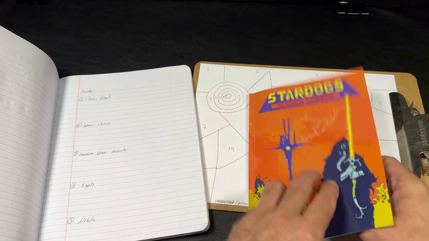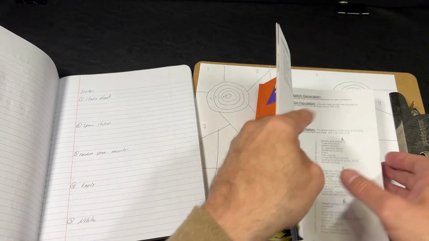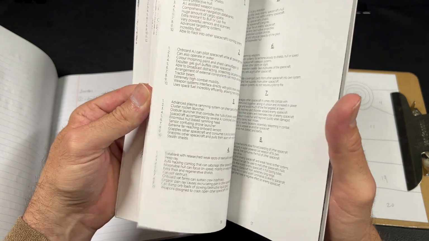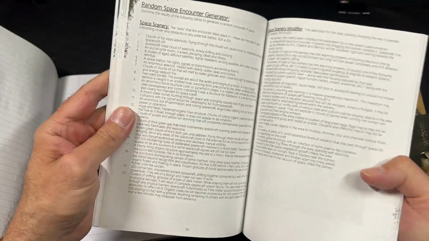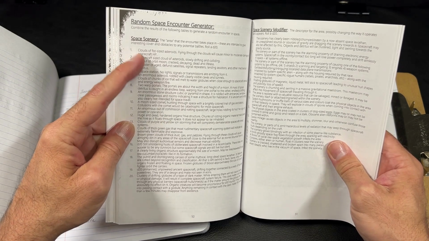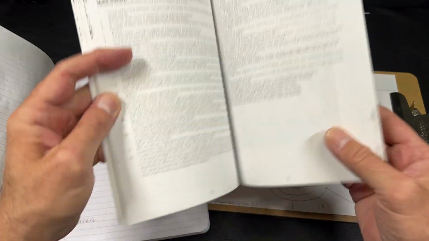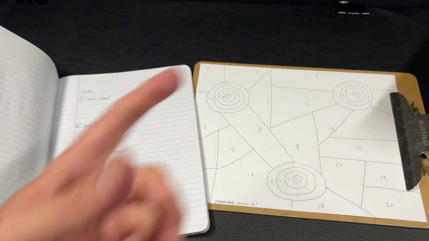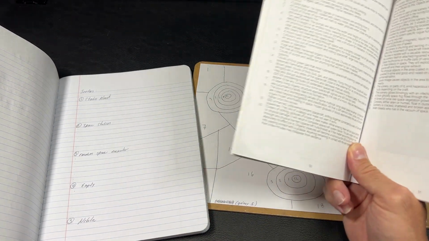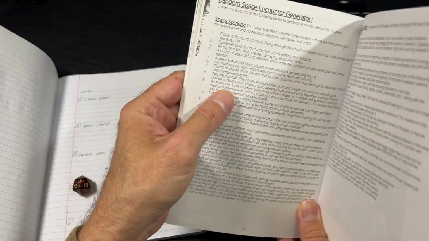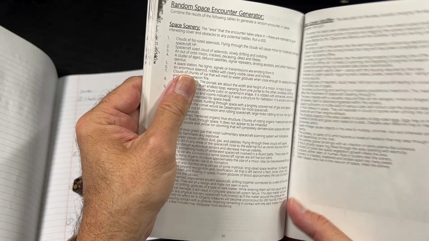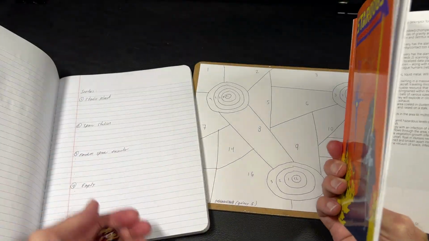And so we also have ways to generate random encounters. And the random encounters are back here on page 50, I believe. Yes, so we have a D20 random encounter for scenery and a modifier. So we had a random encounter here in star sector 3. And let's take our D20. Okay, a 5. A space station, no lights, signals, or transmissions are emitting from it. Okay, so some kind of derelict space station.